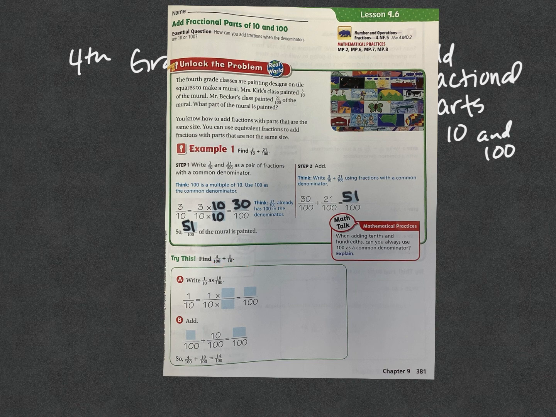Again, I can't just add these up. I can't say 4 plus 1 is 5 and 100 plus 10 is 110. It does not work, unfortunately. We have to have the pizza cut up into the same size pieces. This is cut into hundredths, so this needs to be cut into hundredths. And I can easily make that 100 by multiplying by 10. So that's what they're doing here.